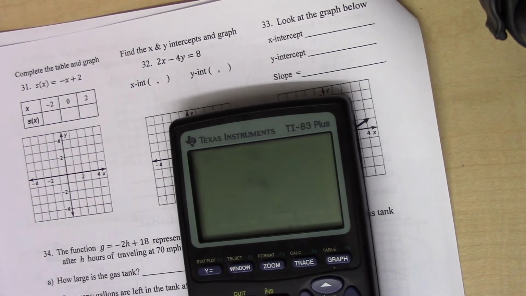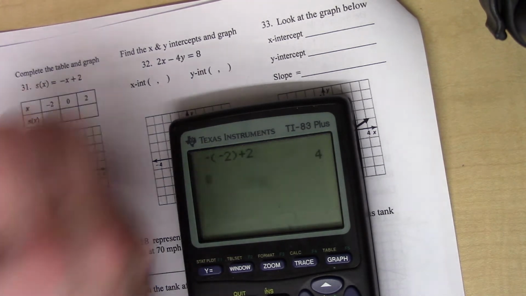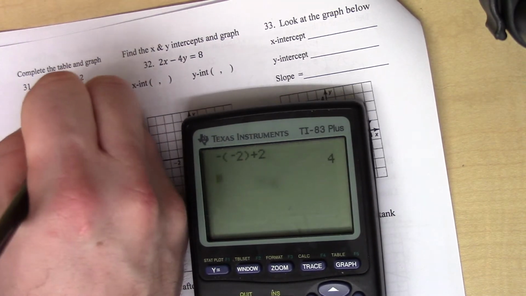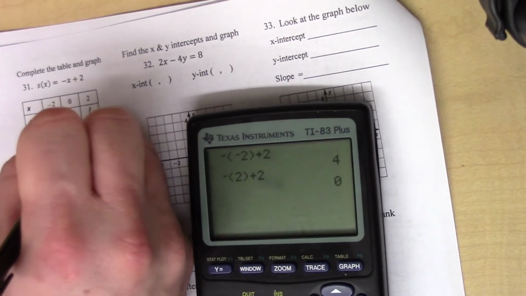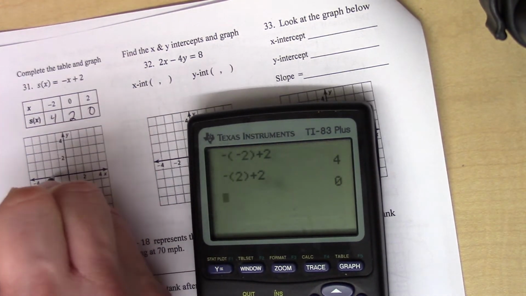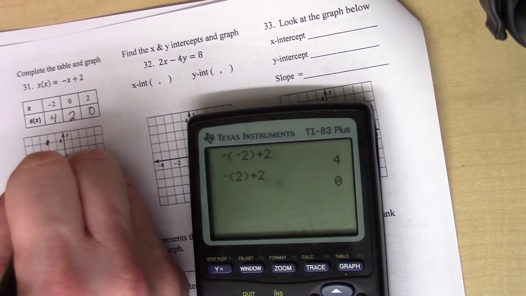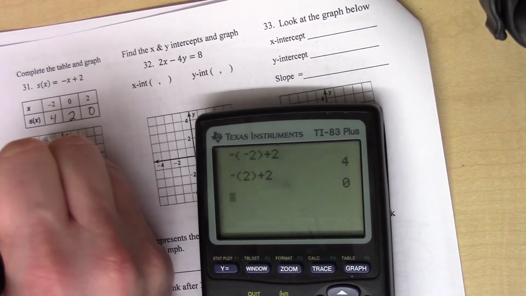So I'm going to have -2, put it in parentheses, +2, and I get 4. I know 0 plus 2 is just 2, and then again, -2 plus 2 gives me 0. Plug them in, okay? So -2, 4, right here, 0, 2, and 2, 0, done.